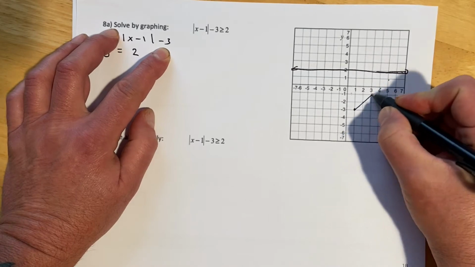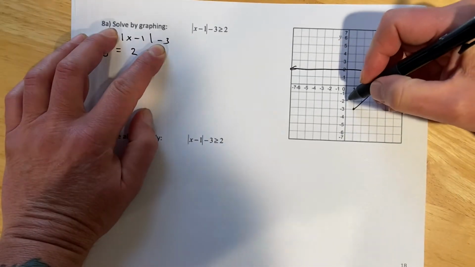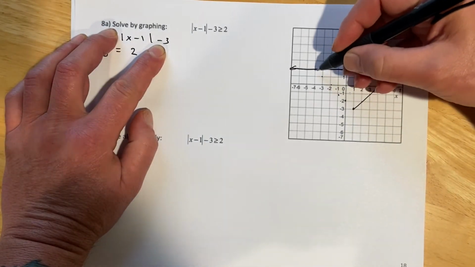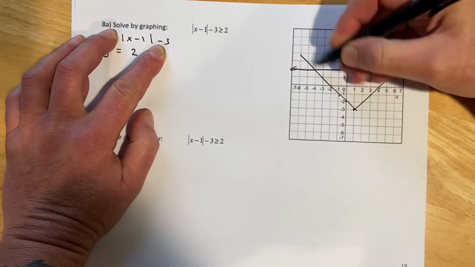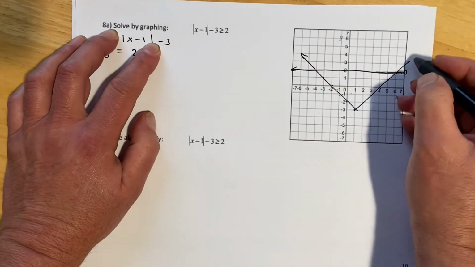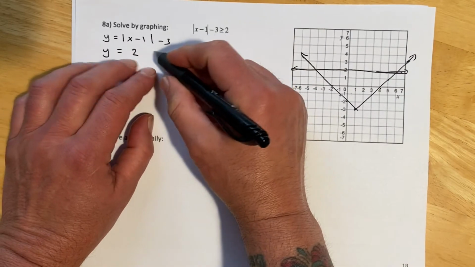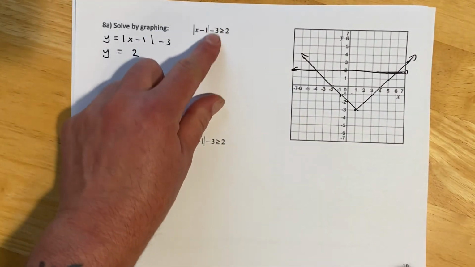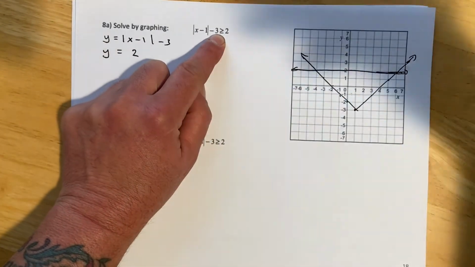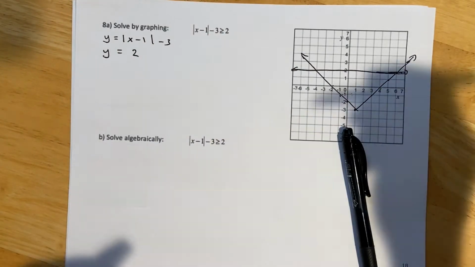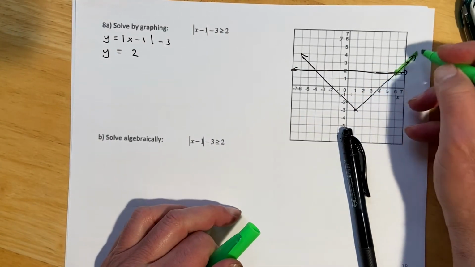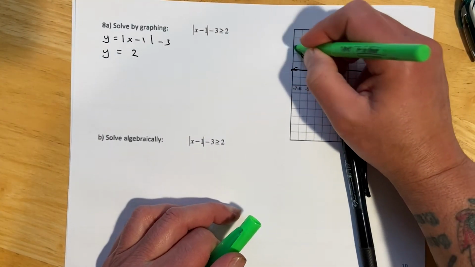Just draw that out. So now, since this is a greater than or equal to, we're looking for where this function is greater than or equal to 2. So that's going to happen out here and out there, right?